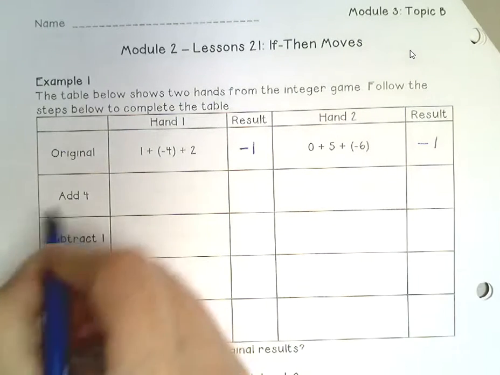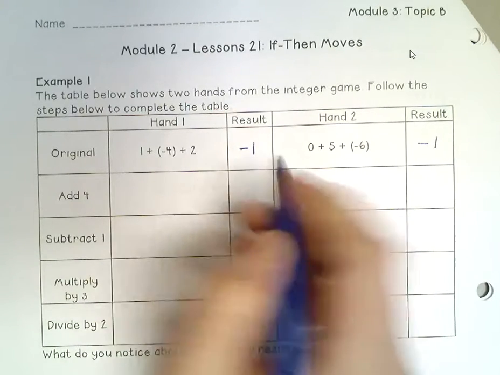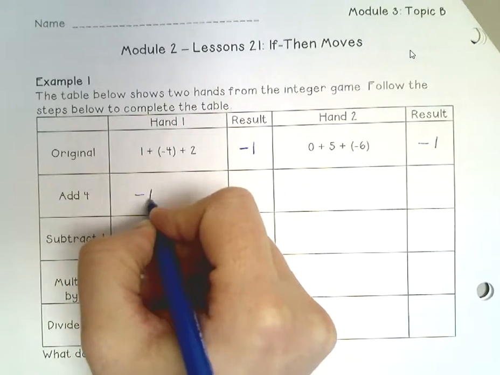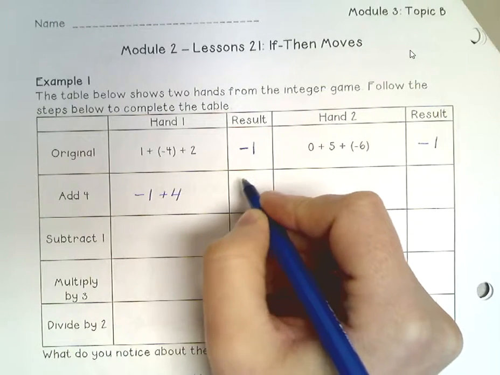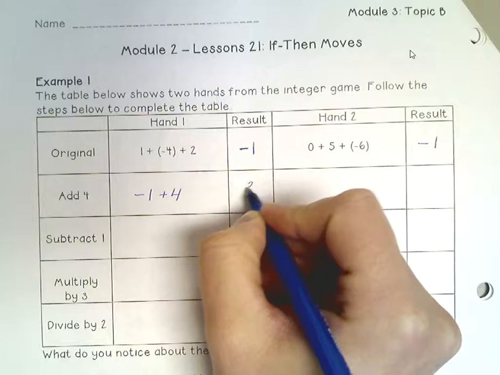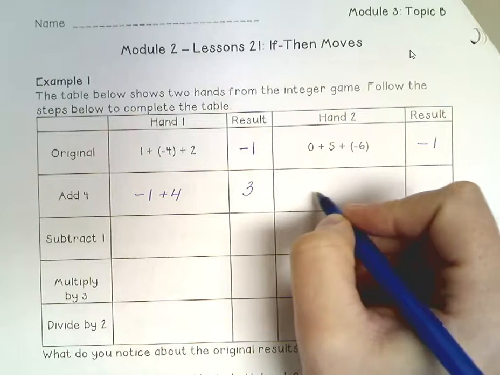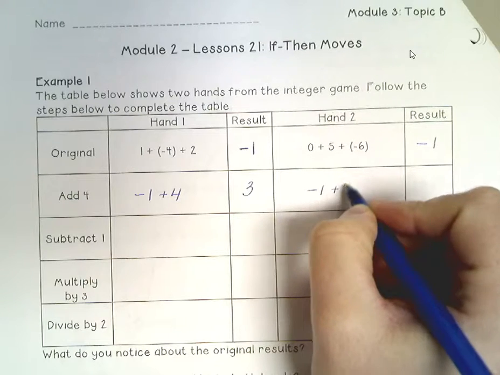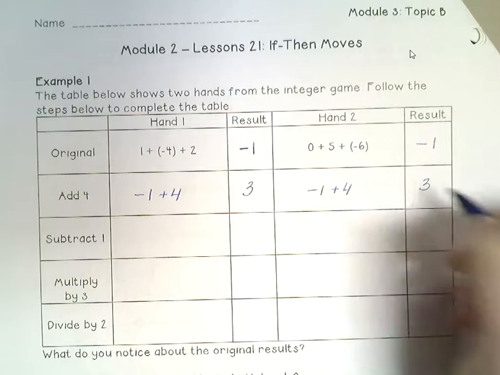Okay, if I add 4 to the first hand, so my hand is -1, I have -1 plus 4. My result here is going to be 3. If I have in my second hand -1 plus 4, my result is also going to be 3.